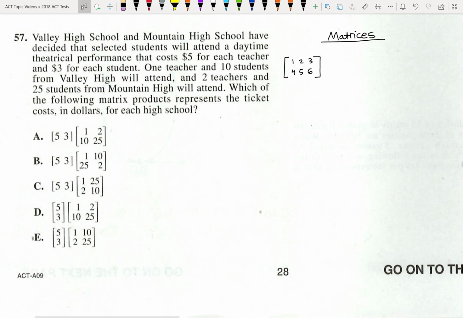Number 57. To do this one, you're going to need to know a fair bit about matrices, and a lot of kids don't because it's not really emphasized that much at a lot of schools. But it is on the ACT, so here's what you need to know for it.